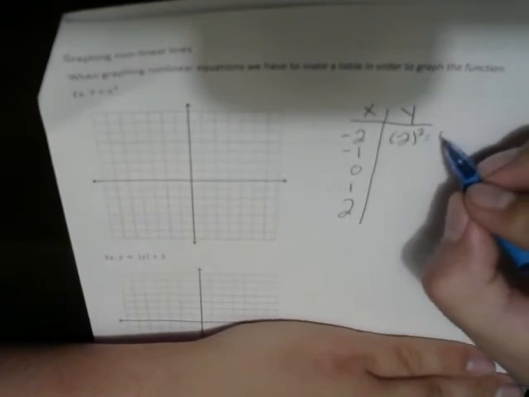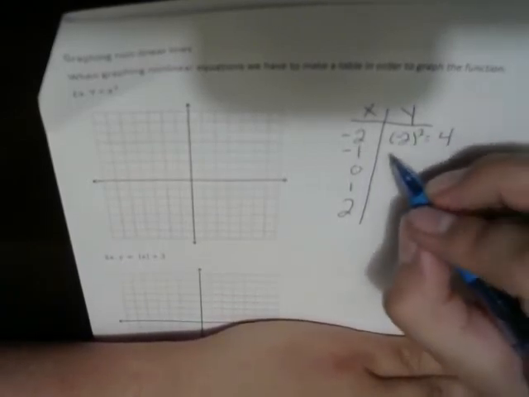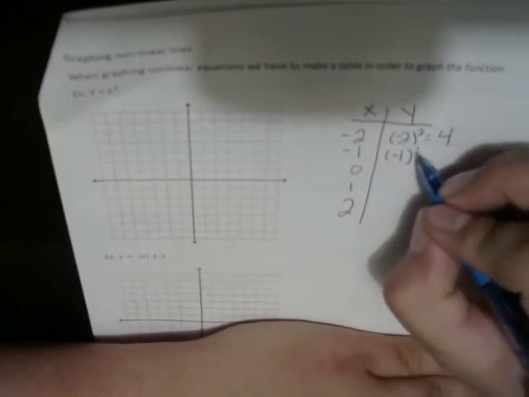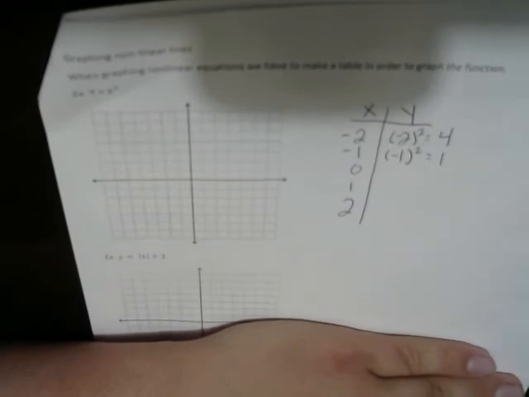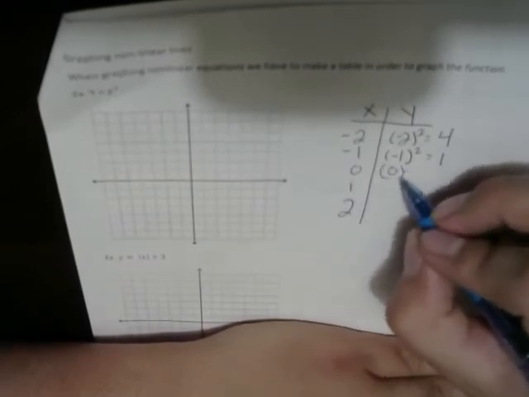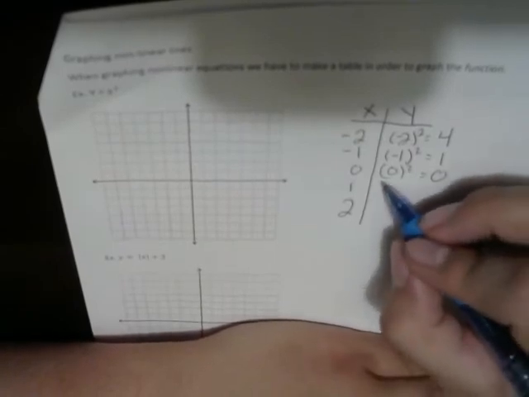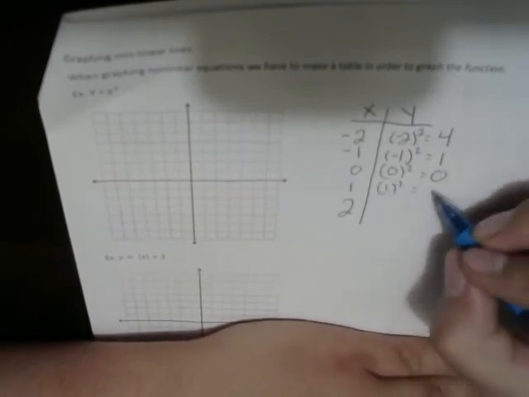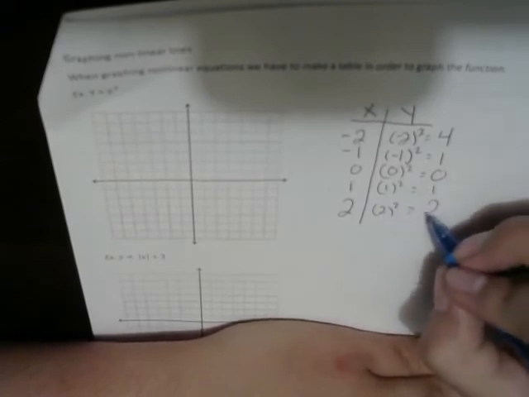If you put it into your calculator correctly, you'll get 4. -1 squared, you'll get 1. 0 squared equals 0. 1 squared equals 1. 2 squared equals 2.